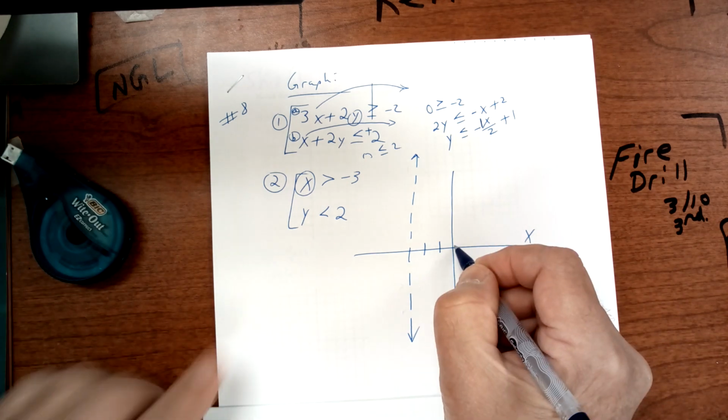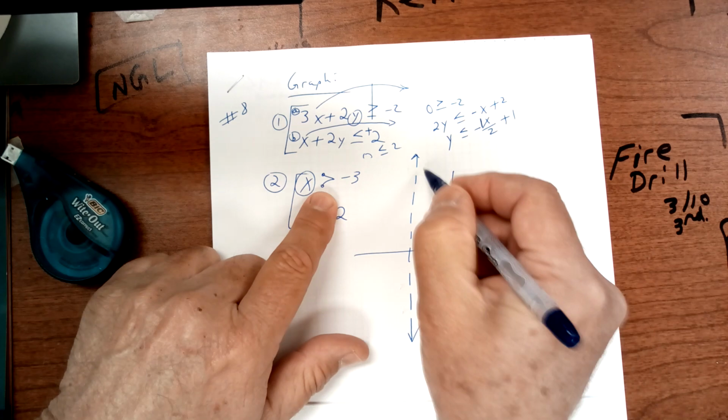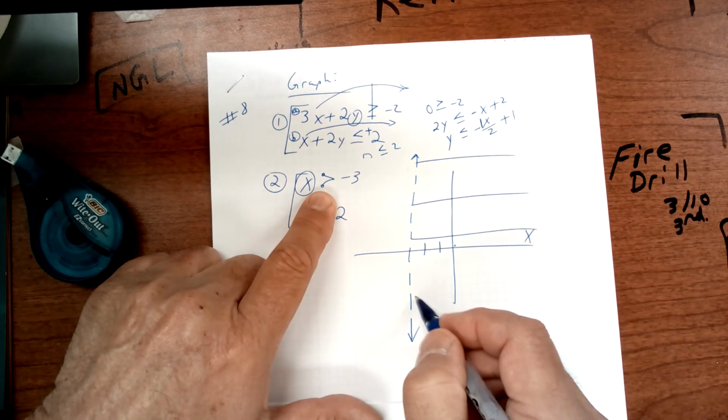Now I'm going to use 0, 0. Actually, it's greater. See how it's open? If it's open, it's bigger. So it's going to go that way. You don't even need to test that one.